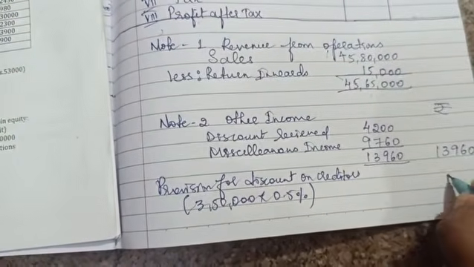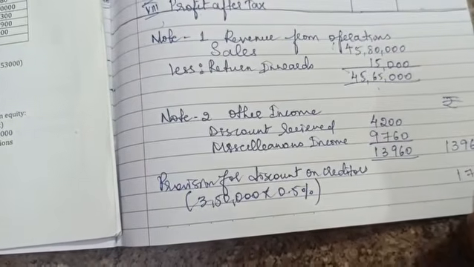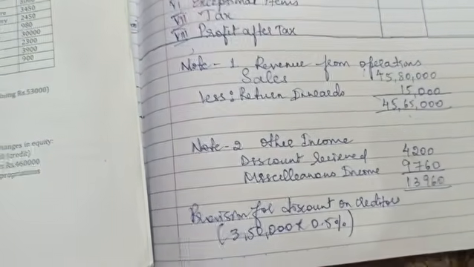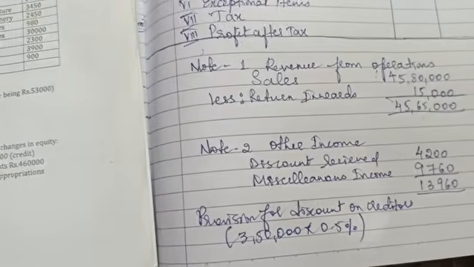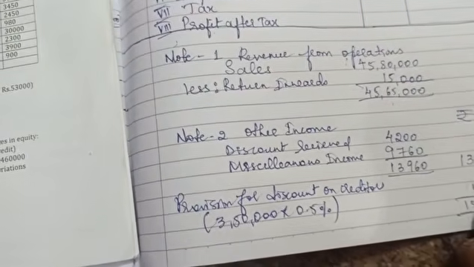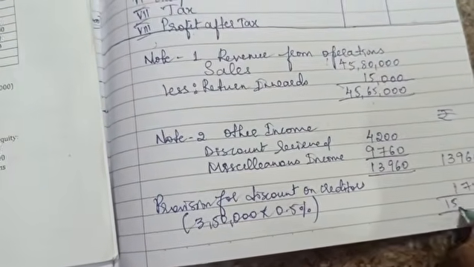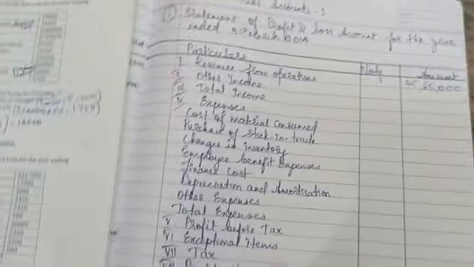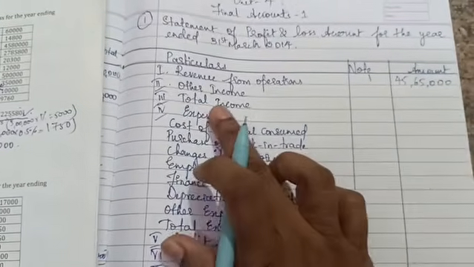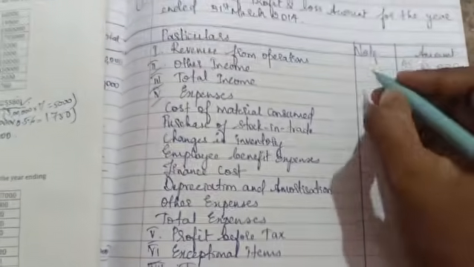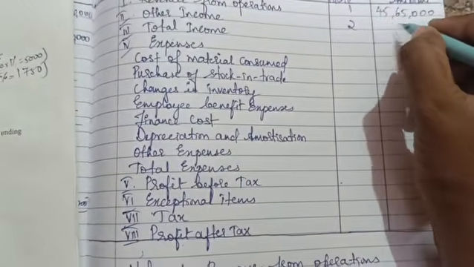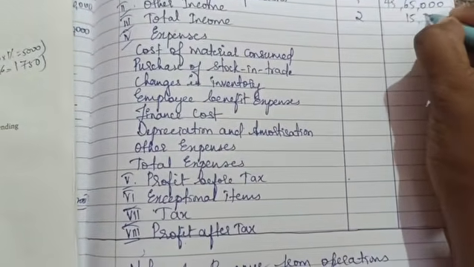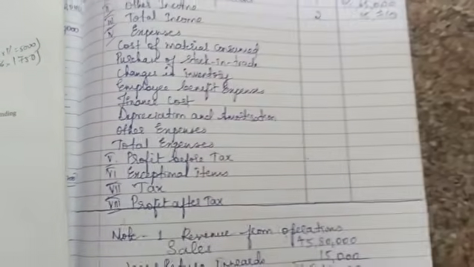So directly we'll write in the outer column 1,750. So what will be the total? It will be 15,710. So this 15,710 is our next item, that is our other income. Note number 2, 15,710.